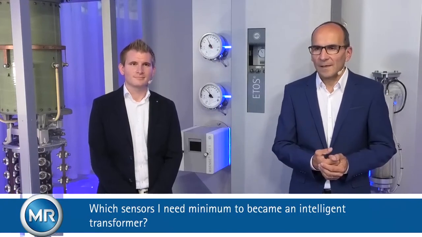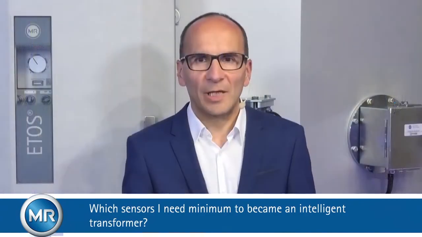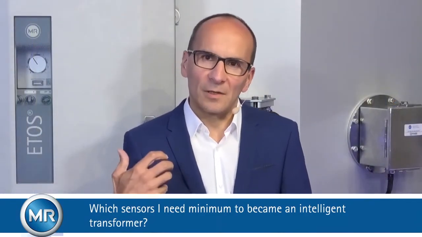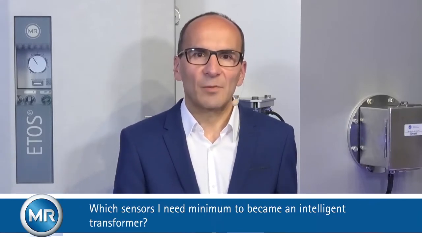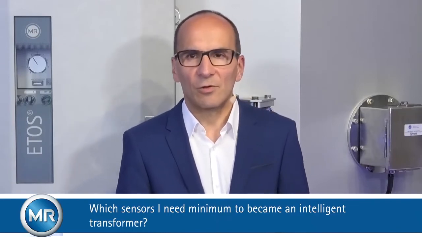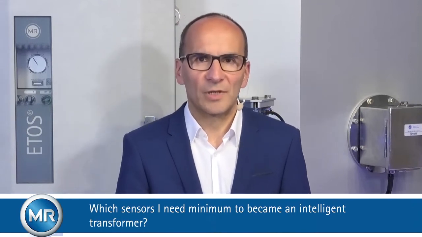Furthermore, in order to make a transformer intelligent, we also need to make it safe and secure. Therefore, this powerful edge computer also has built-in cybersecurity means for encryption and authorizations to ensure that this intelligent transformer is well protected.